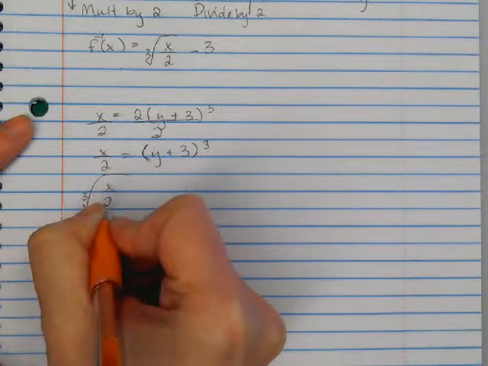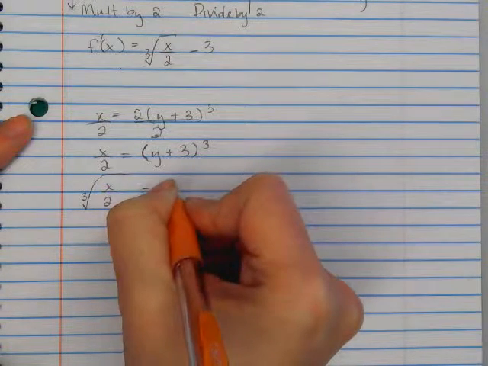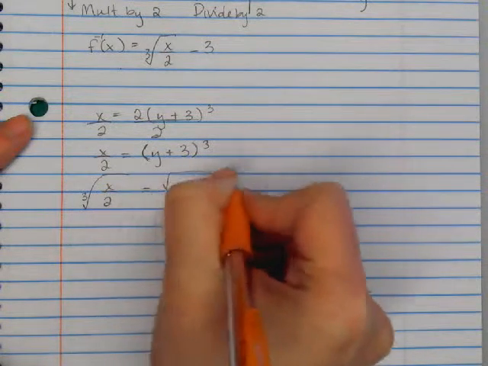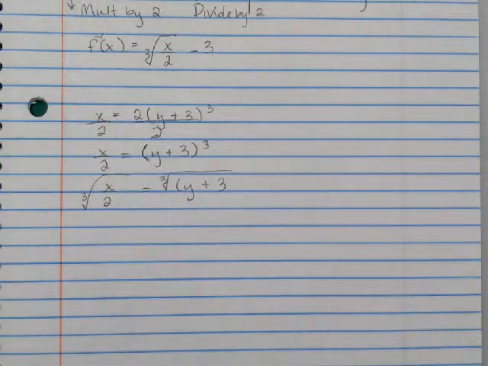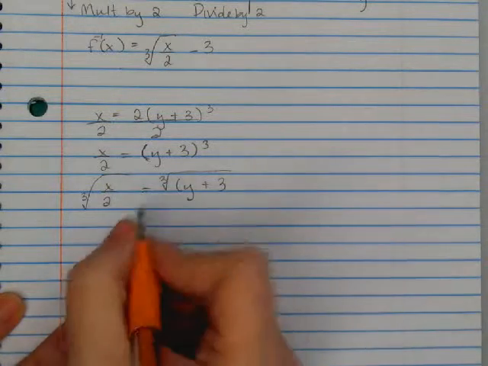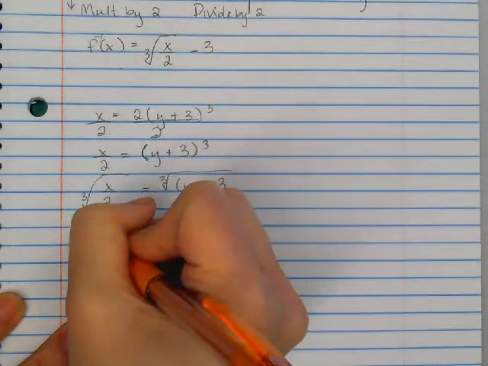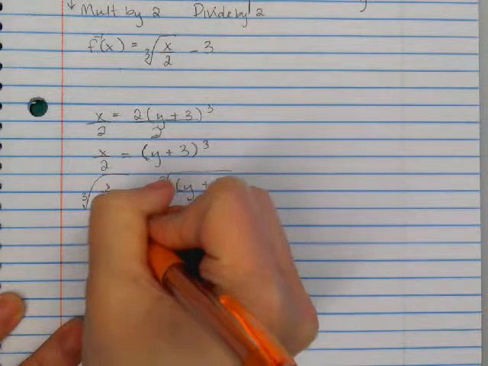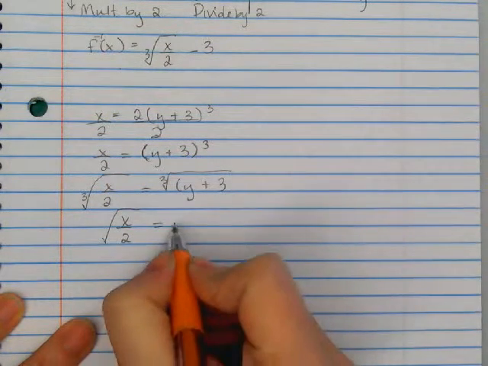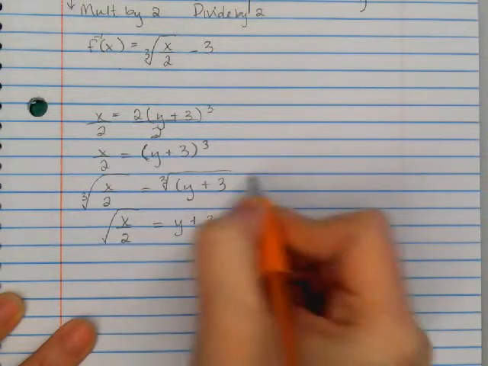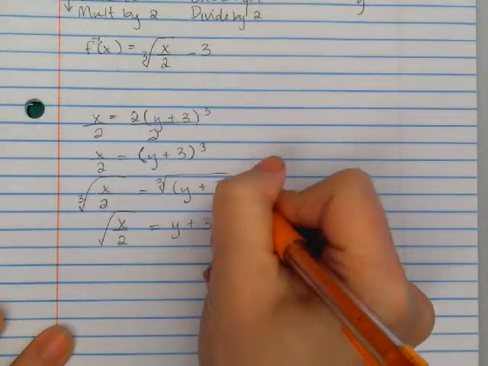And then I subtract 3. So my end result is the same as what it was with the other way. Cube root of x over 2 minus 3 equals y, or the inverse of f of x. So there's my inverse function.